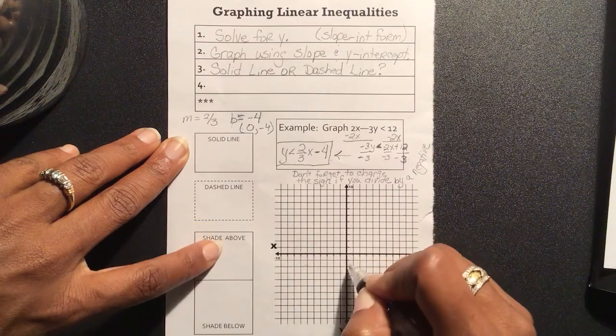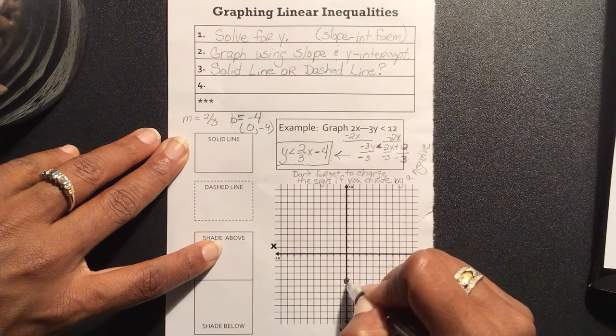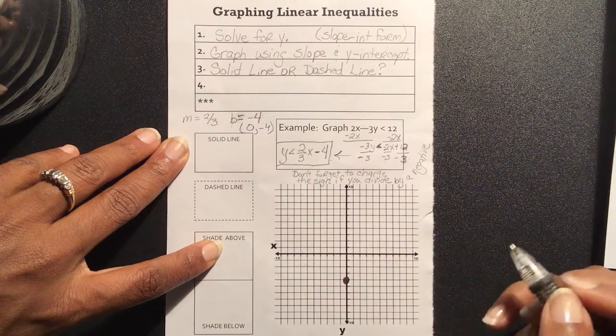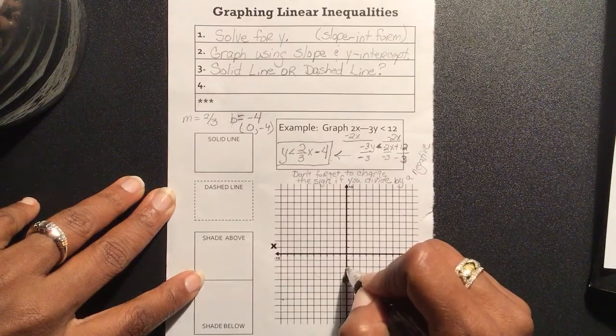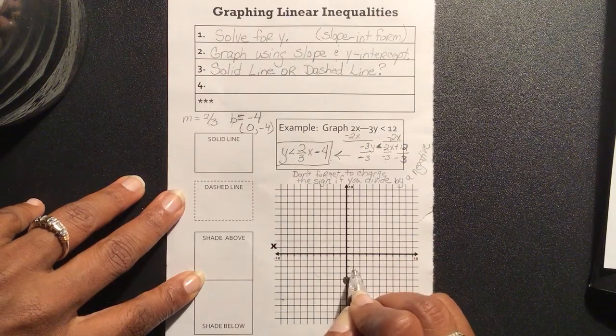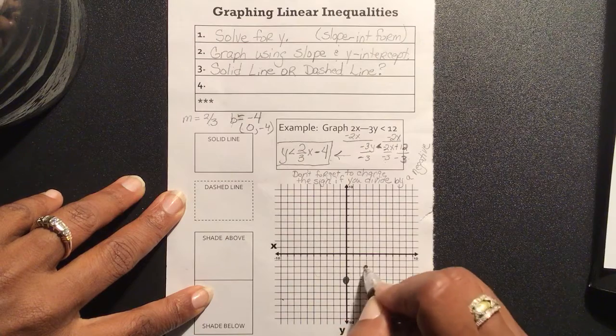Then go down 1, 2, 3, 4. Then I'm going to start to move. My rise is 2, 1, 2. My run is 3, 1, 2, 3. And I will start to create my line.